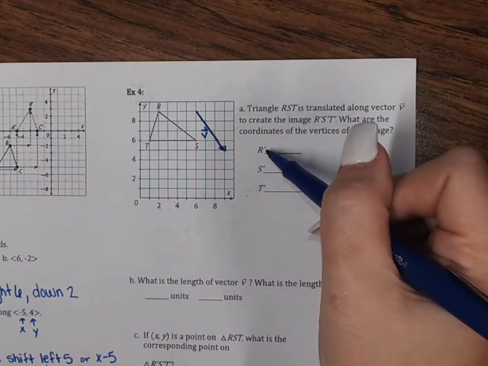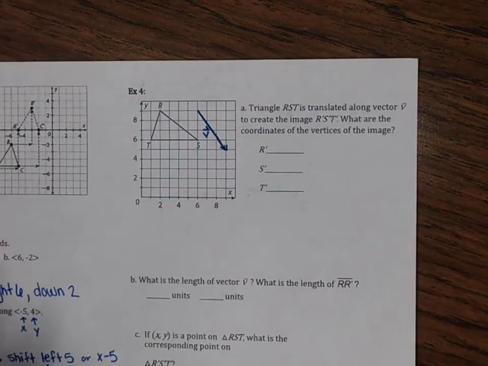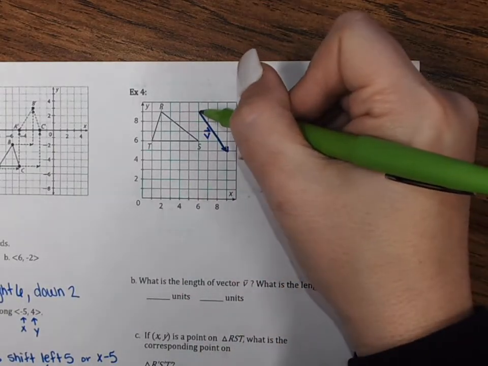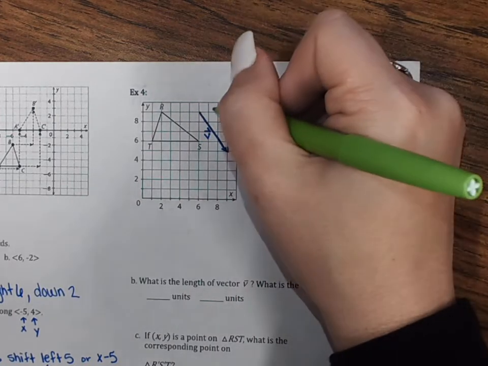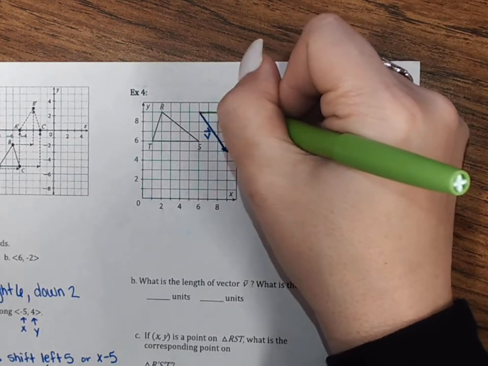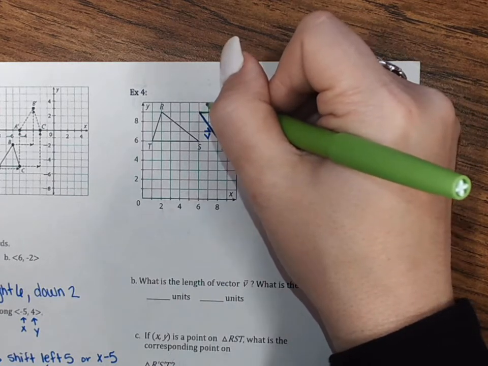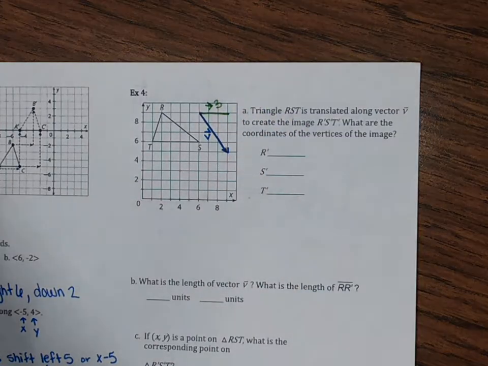So you can tell that these have the prime, so these are our new coordinates. So we have to figure out how we're shifting this over. We're going to start here and see how far to the right this vector goes. So we would have to go from here all the way over to here. So this is 1, 2, 3. So we went in this direction 3 units.